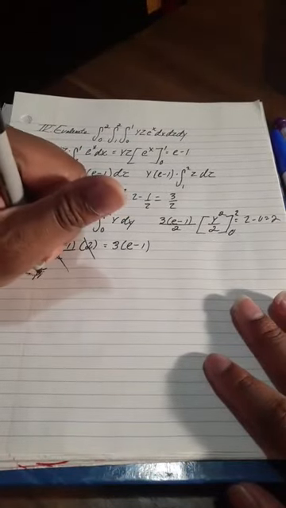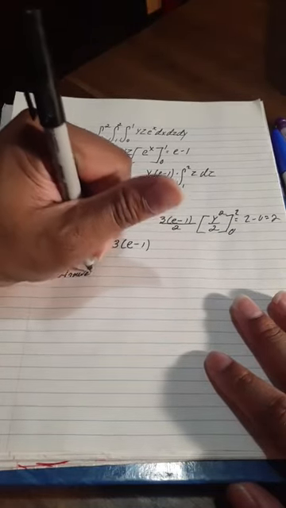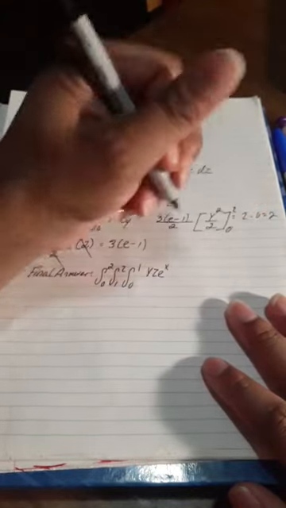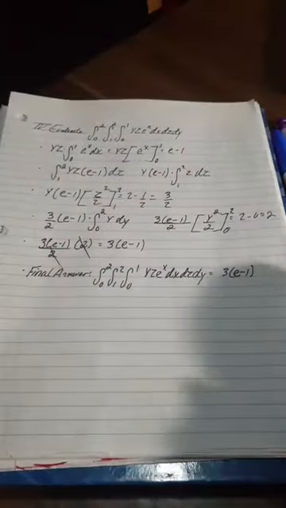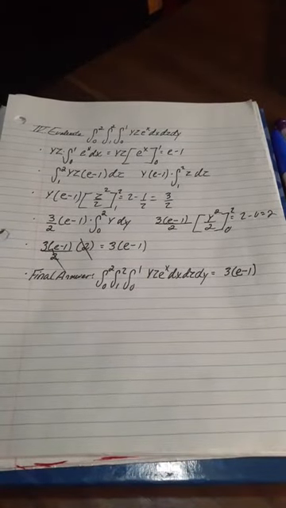So the final answer for this triple integral, from 0 to 2, from 1 to 2, from 0 to 1, of yz e to the x, integrated dx, dz, dy, is just going to be 3 multiplied by e minus 1, which again is a decimal. You can put that in your calculator to figure out what that is, but it's just a number. And that's your answer for number 3.